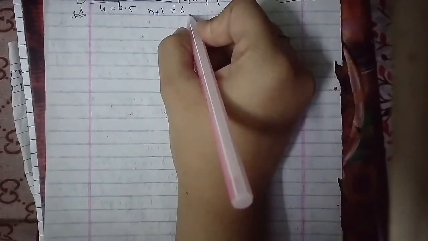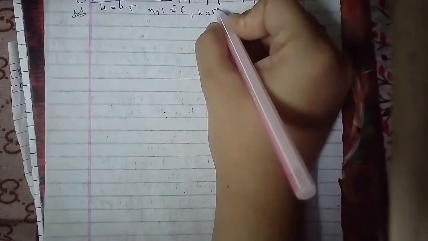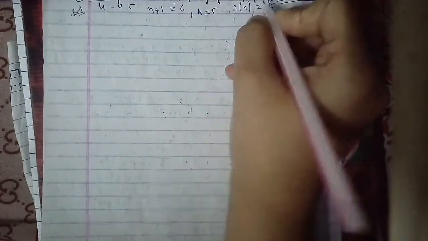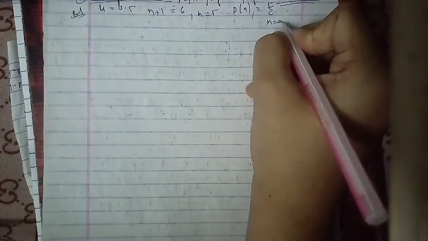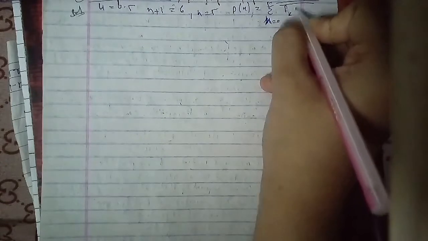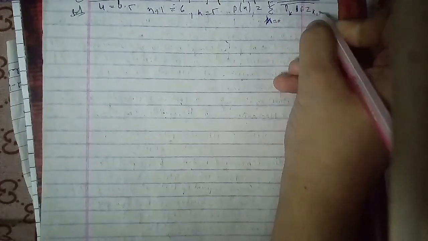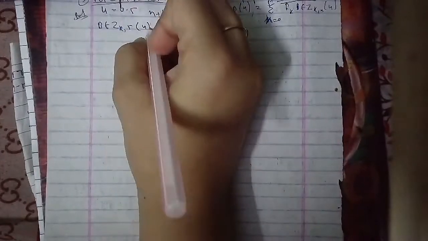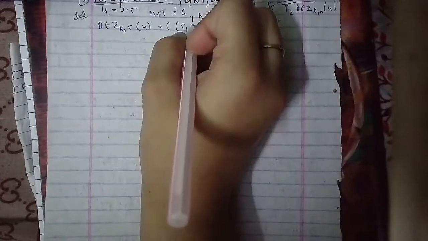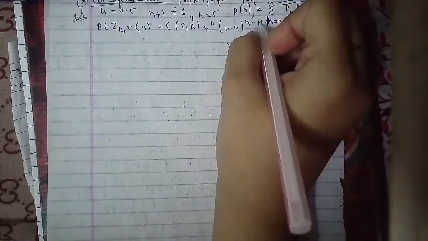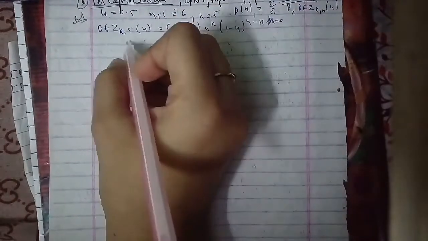Here B k, 5 of u equals C 5, k times u to the power k times (1 minus u) to the power n minus k, and C 5, k equals 5 factorial over k factorial times (5 minus k) factorial. So B 0, 5 of u equals C 5, 0 times u to the 0 times (1 minus u) to the power 5 minus 0, which equals (1 minus u) to the 5.